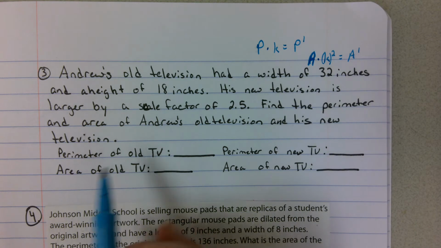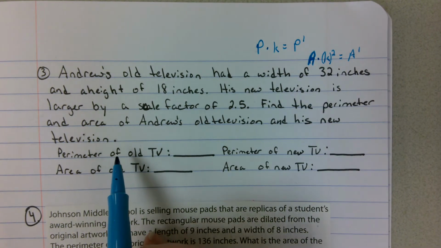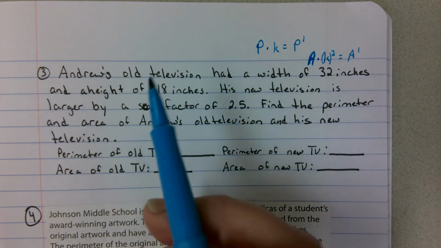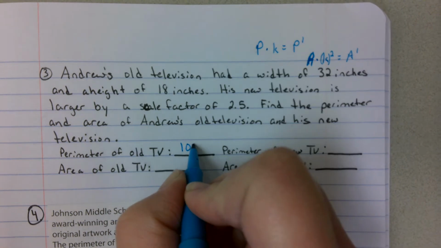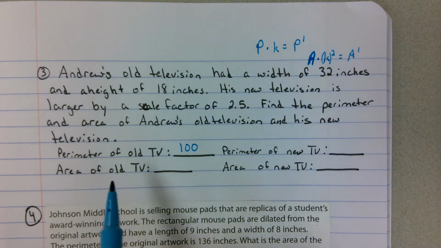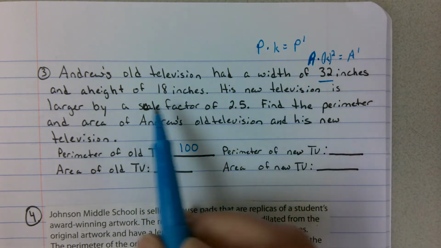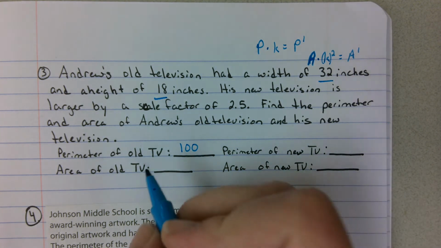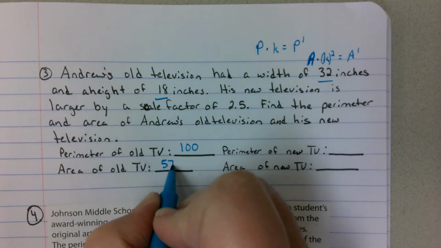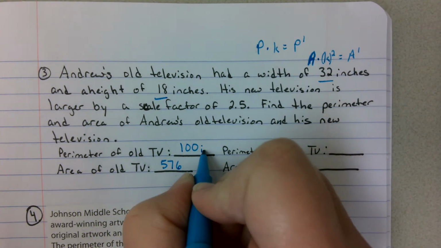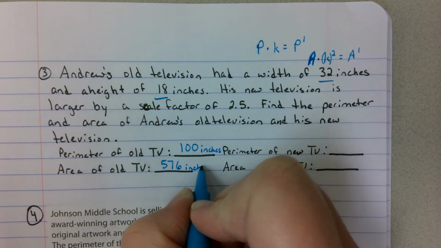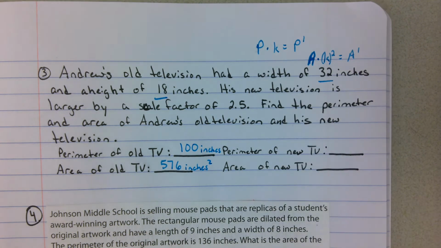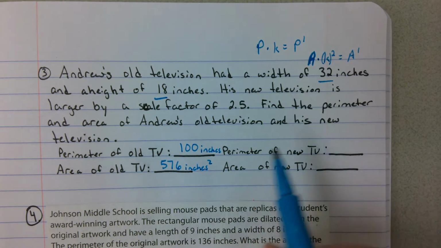All right, so the perimeter of the old TV, we just need to add up all the sides. And when we add all of those up, you're going to get 100. And then to find the area, we just need to multiply 32 times 18. And when you do, you should get 576. And this is going to be inches. Let's not forget our units. And square inches. All right, perimeter of new TV.